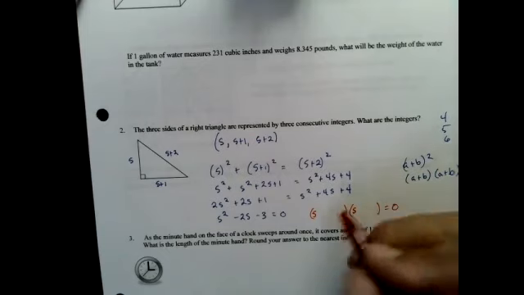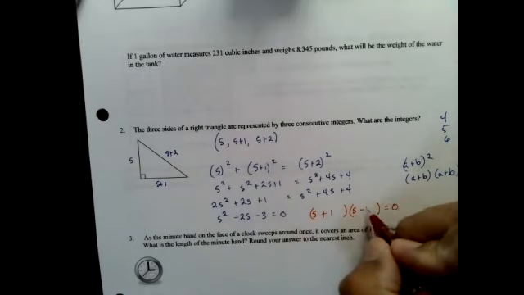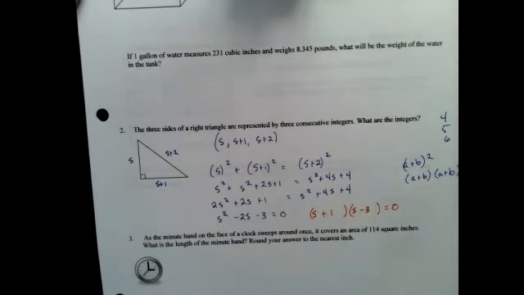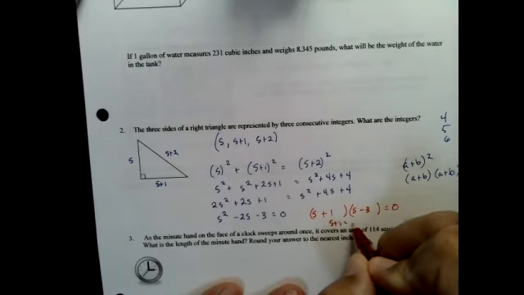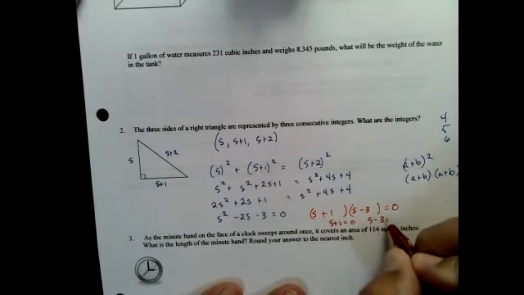Would it be s plus 1 and s minus 3? You are correct. Zero product: s plus 1 equals 0, s minus 3 equals 0.